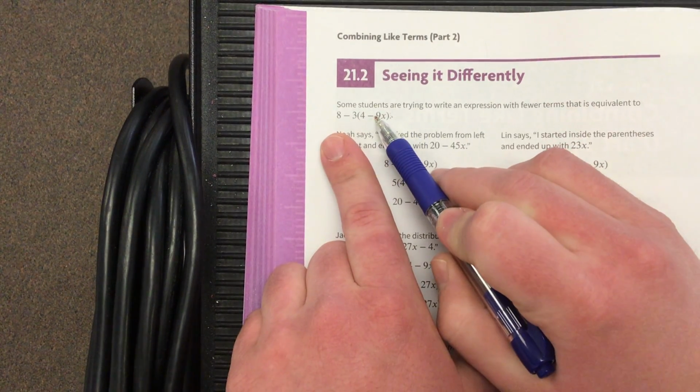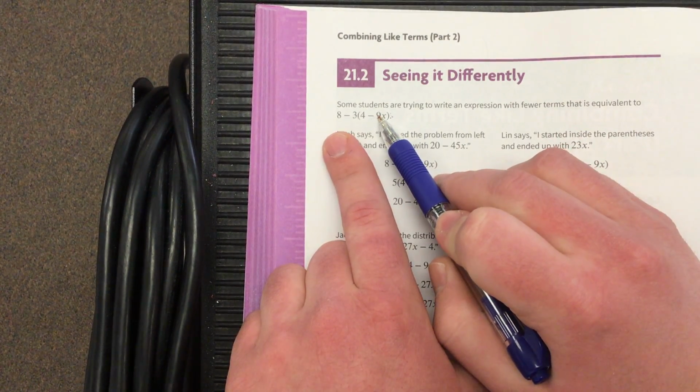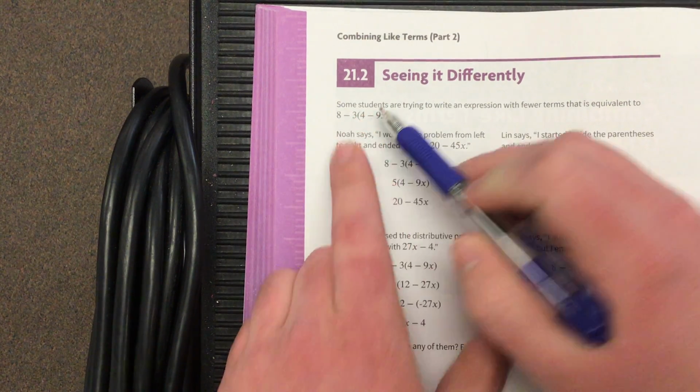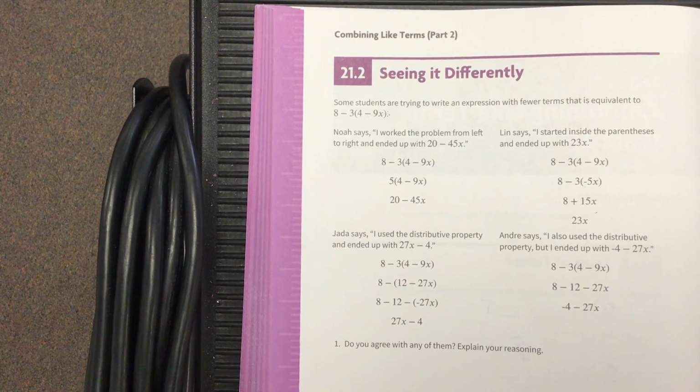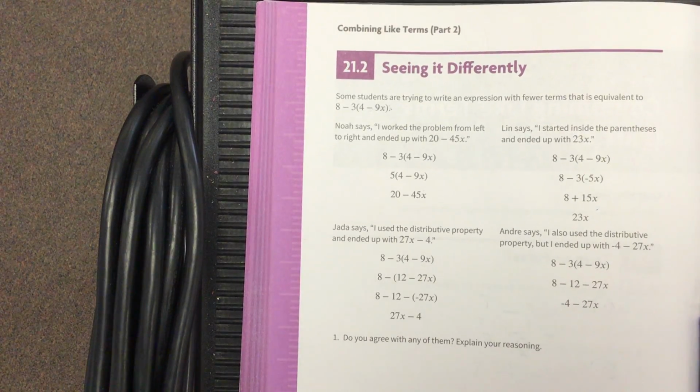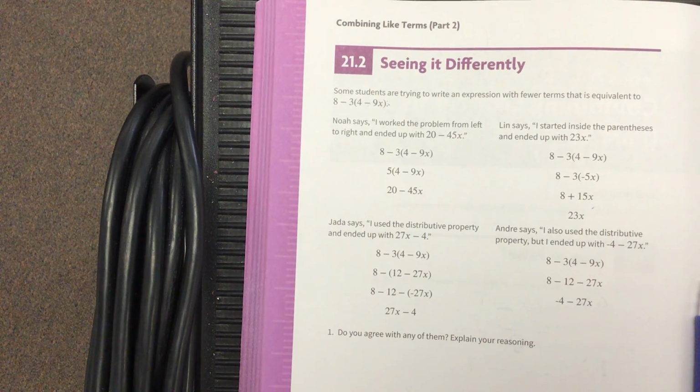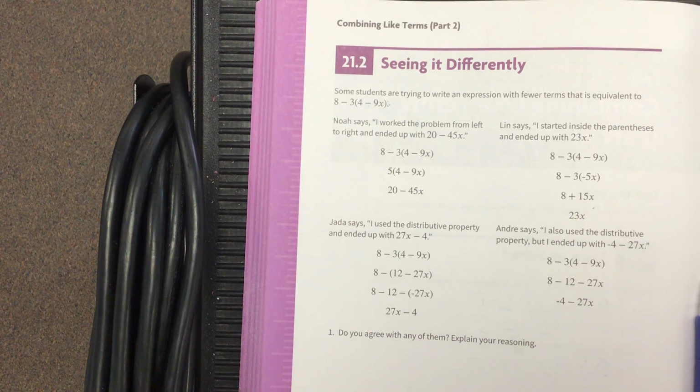If we plug a value in for x here, x equals 2. Sure, if you want to plug in 2, you can plug in 2 and then check each of their equations to see who got it right. If you get the same thing, then they got it right. If you get something different, they did something wrong. All right, so for number 1 there, tell me who you agree with and then explain why you agree with them.